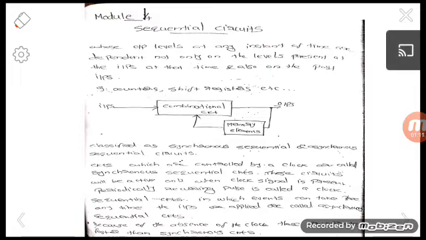The block diagram of a sequential circuit can be represented like this. That is, sequential circuits are combinational circuits having a memory element. Also, sequential circuits can be classified as synchronous sequential circuits and asynchronous sequential circuits. That is based on the clock pulse.